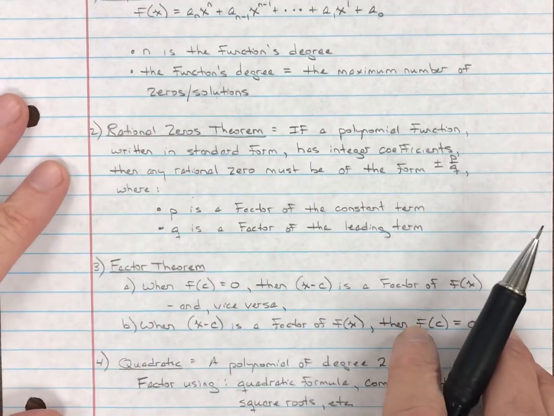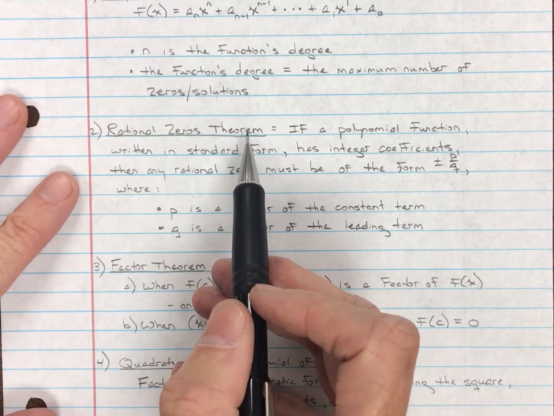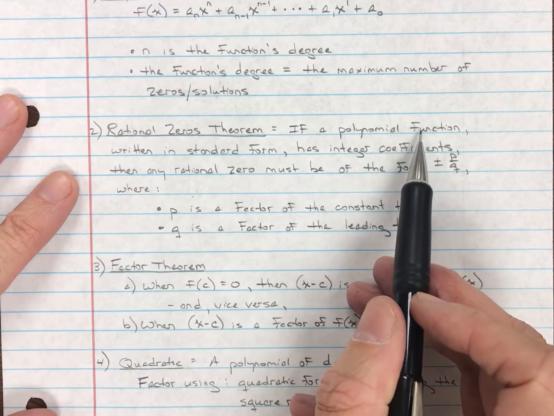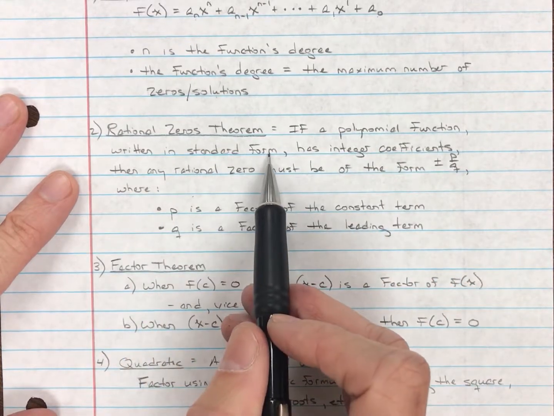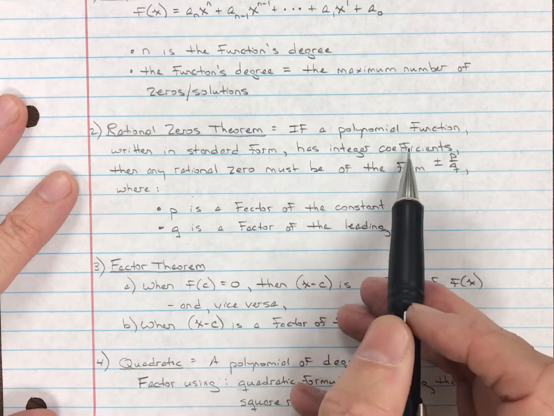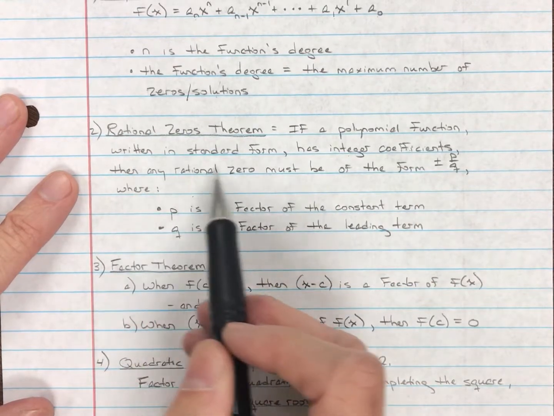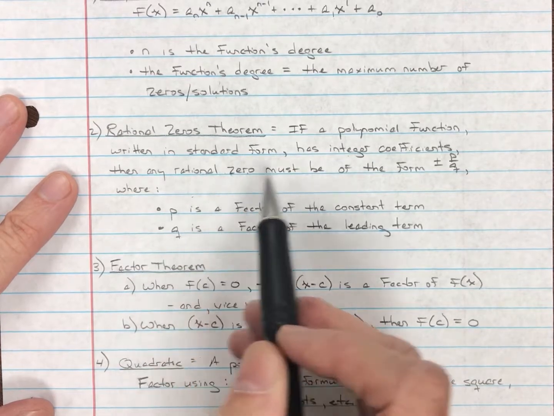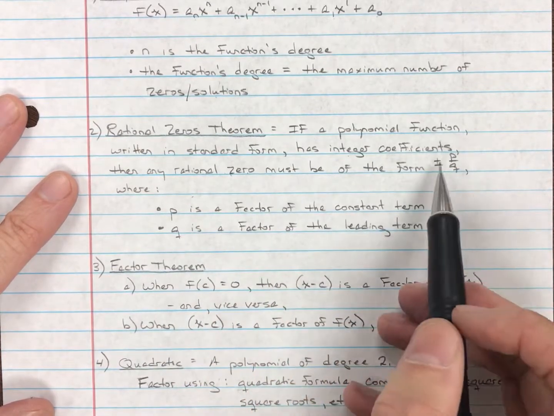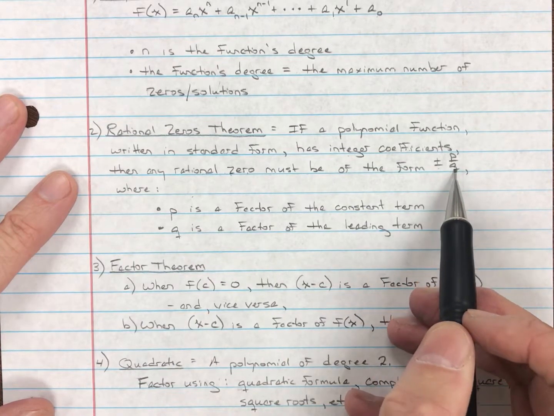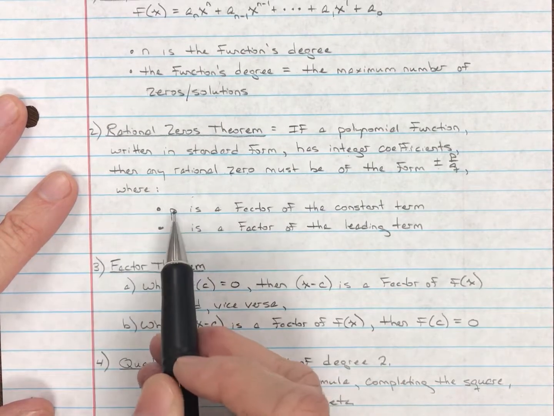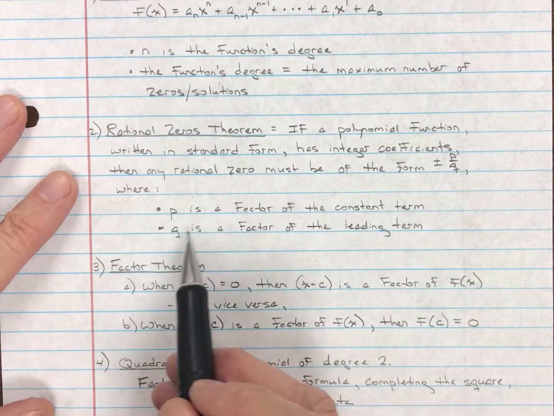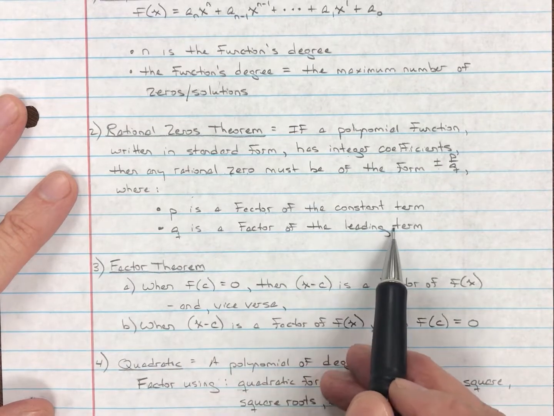We know the rational zeros theorem from a previous video lecture. If a polynomial function written in standard form has integer coefficients, then any rational zero, any zero that can be written as a fraction, must be of the form plus or minus p over q, where p is a factor of the constant term and q is a factor of the leading term.